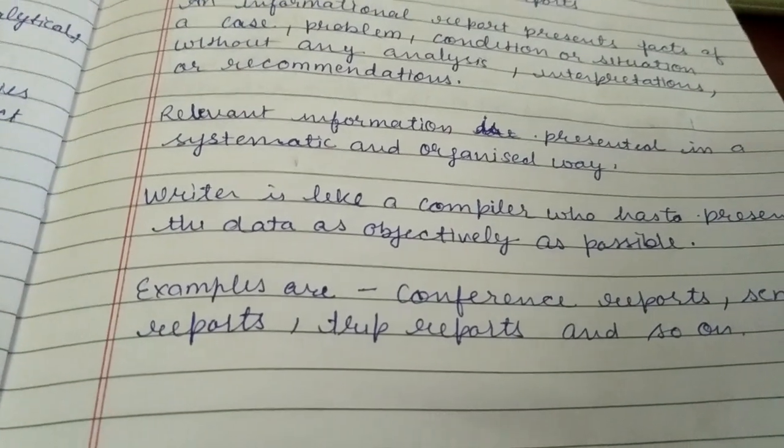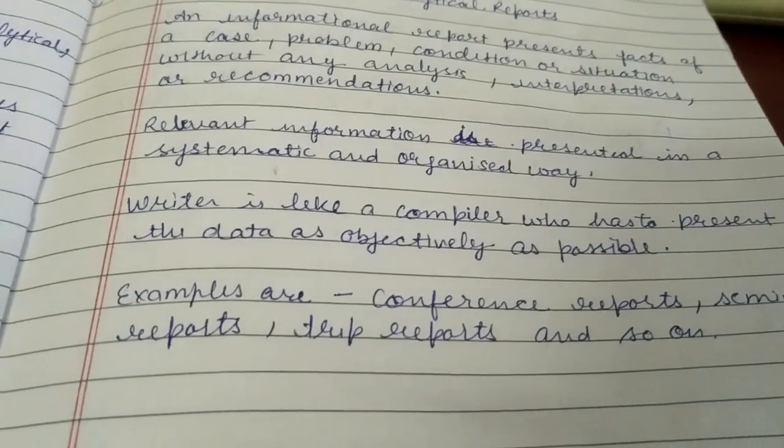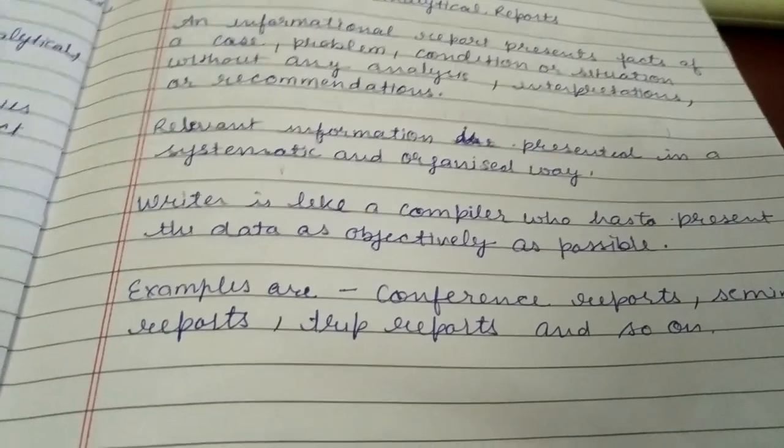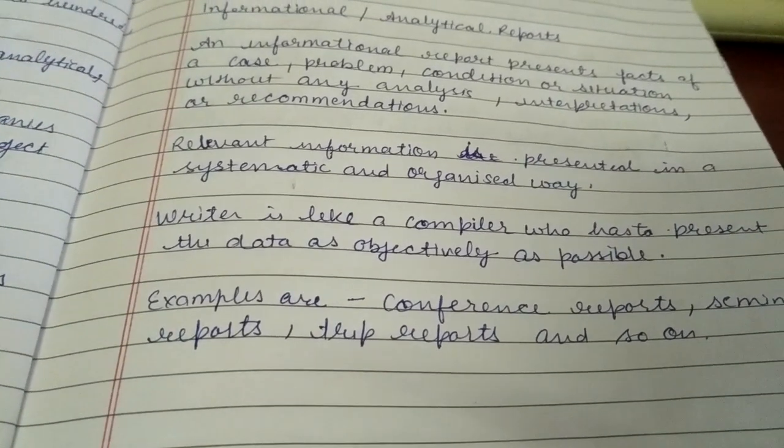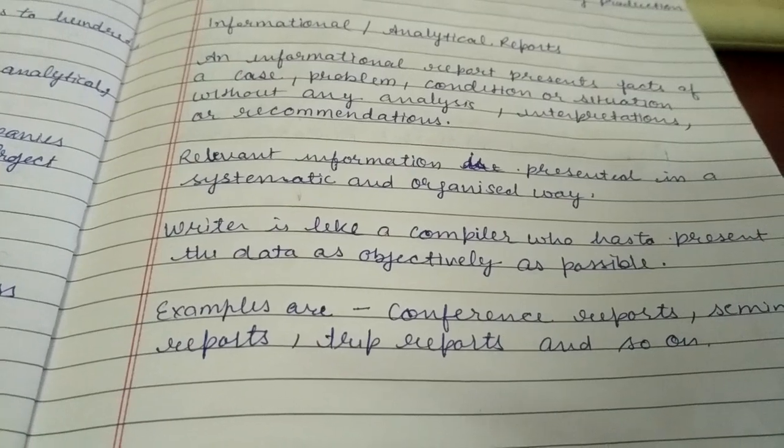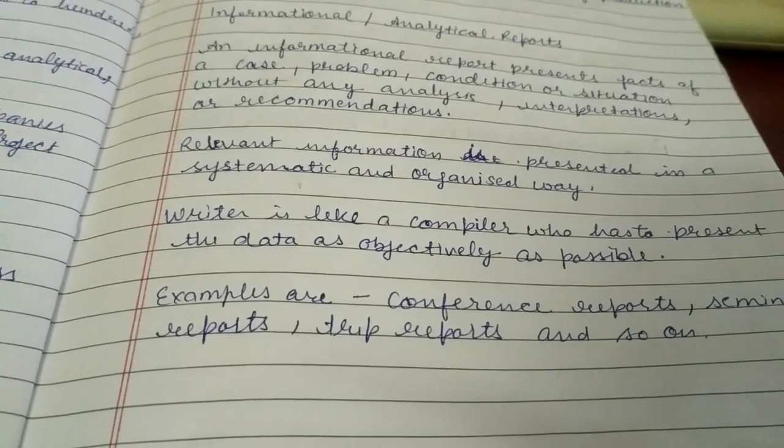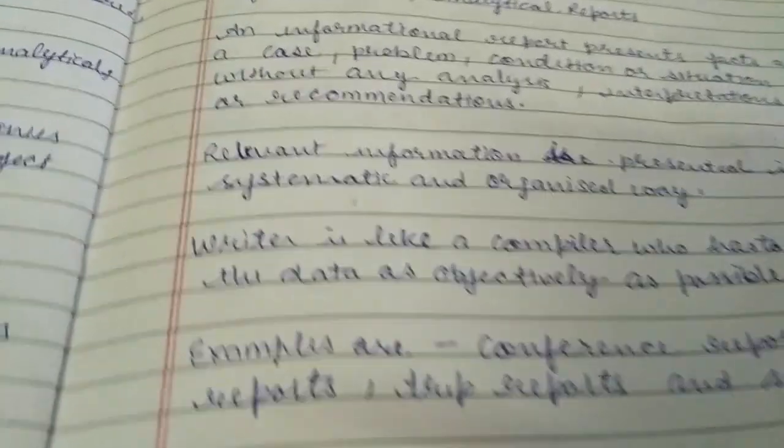Examples are conference report, seminar reports, trip reports, and so on. These are the examples of informational reports.